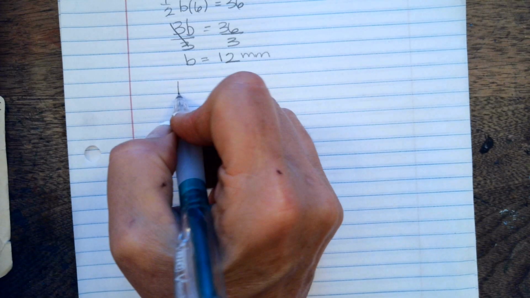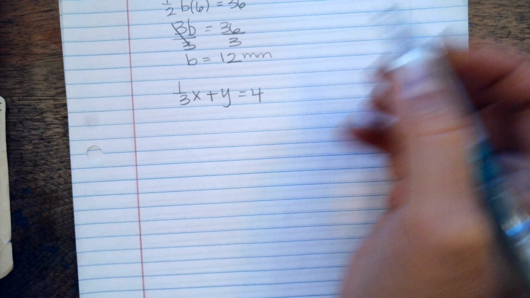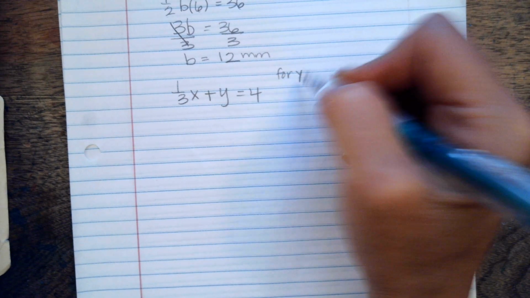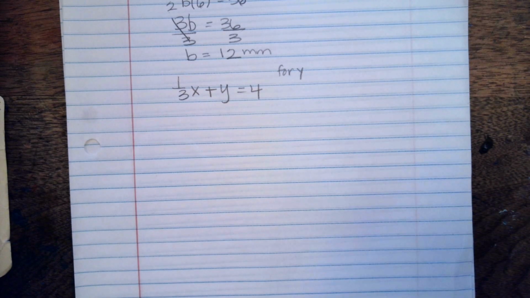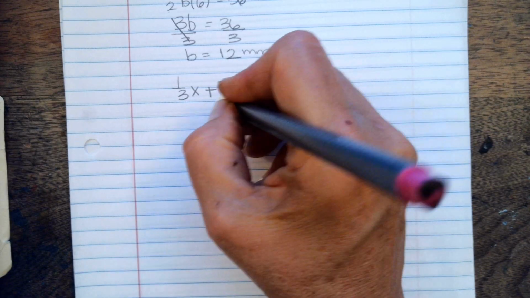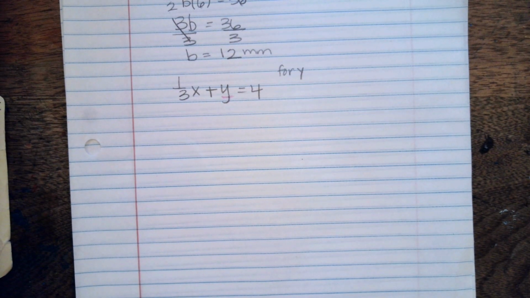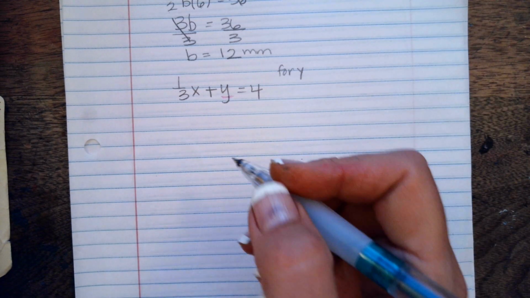When you are solving for, if you have an x and a y together, they'll tell you for y or for x. That means that the y, underline it or do something, is going to stay on the left side, and you're going to bring anything over that is not a y over to the right side.